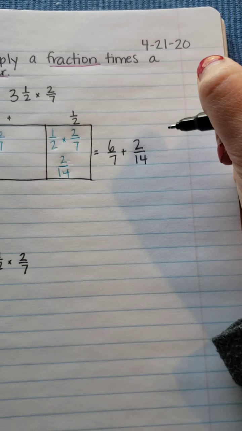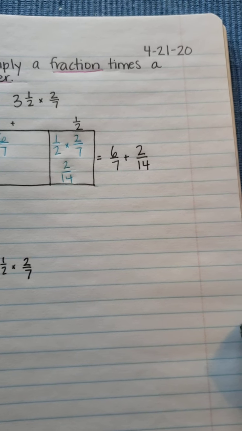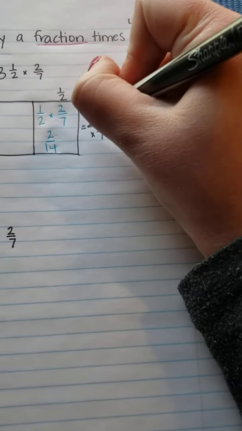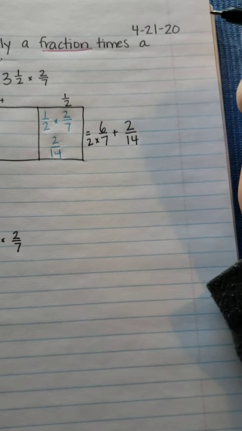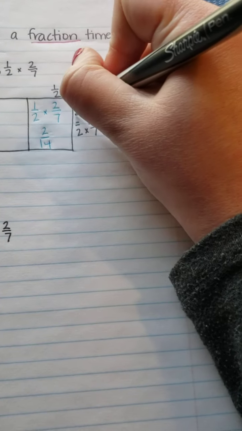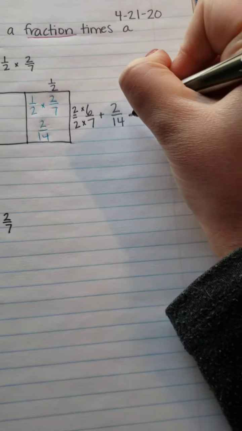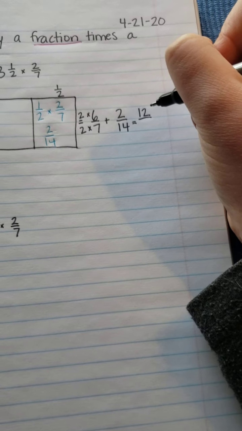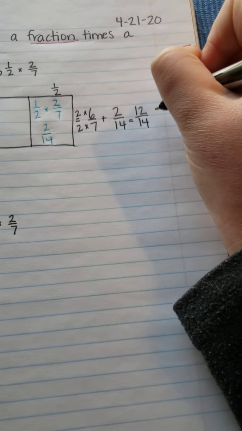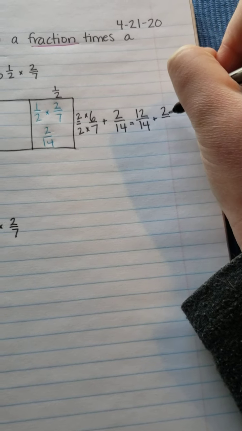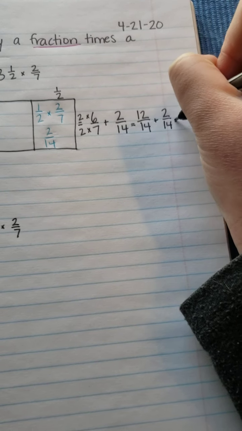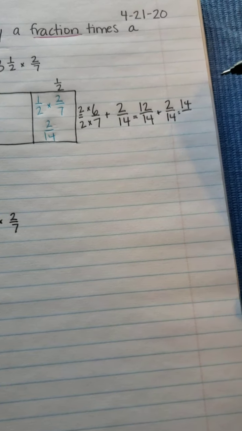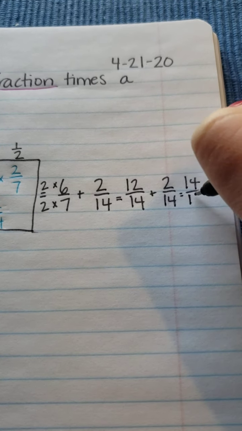So I'm going to make it so that we have common denominators between the two fractions. So in order to do so, I notice that if I skip count by sevens, I'll hit 14. So 7, 14, so I need to multiply my first fraction by 2. And if I do that to the denominator, I also have to do that to the numerator. So then I'm going to write my work right to the side. So 2 times 6 is 12, and 2 times 7 is 14. I'm going to add that to 2/14, and 12 plus 2 is 14. And then I just bring my denominator over.